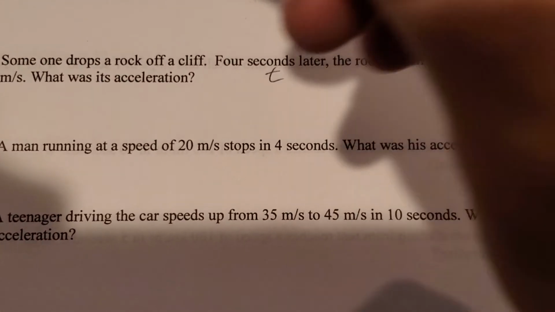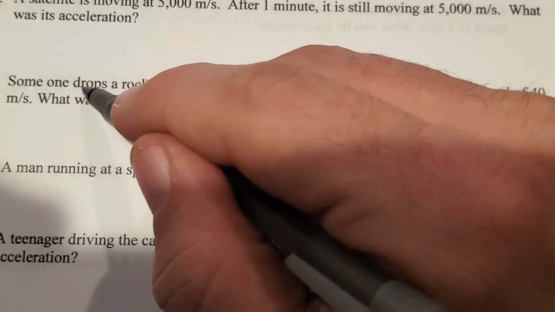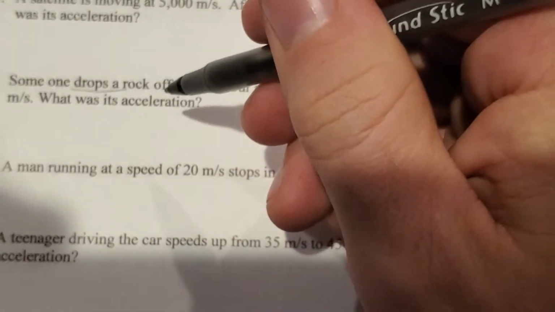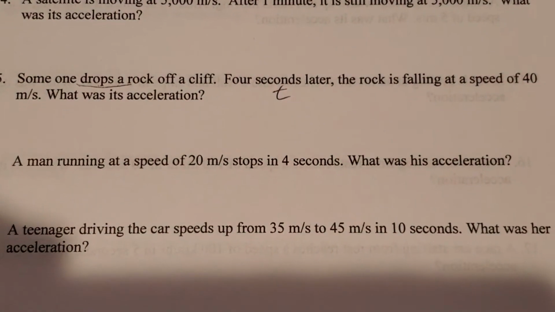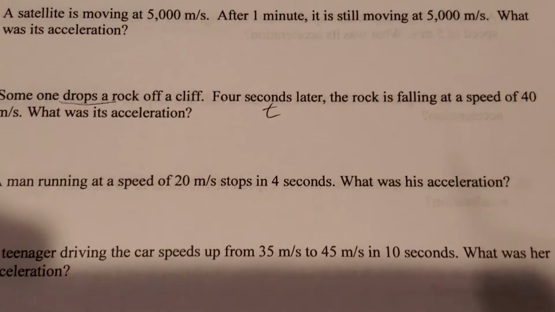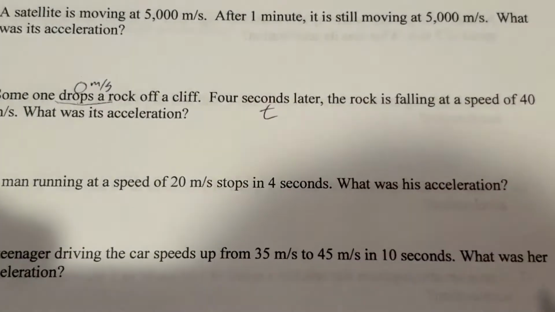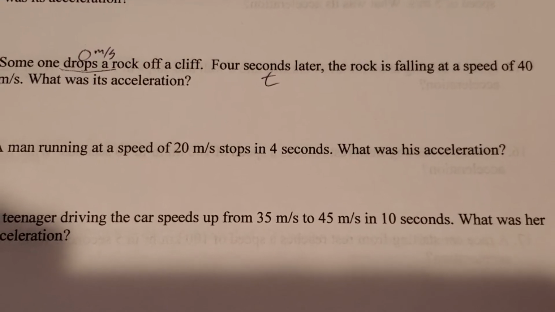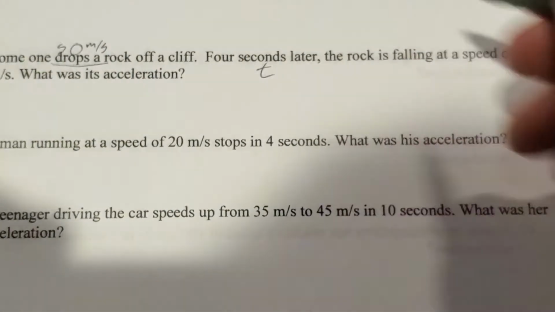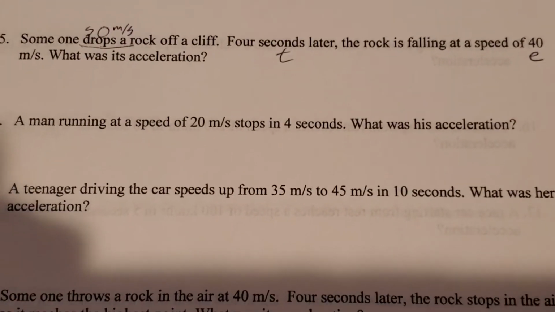And your other speed is found in this word right here, in the word drops. When you drop something, right before you let go of it, it's not moving. So that means we had a start speed of 0 meters per second. And so we can label it now with an S, an E, and a T. That's our S, and that's our E. And that's as much as I'm going to show you.